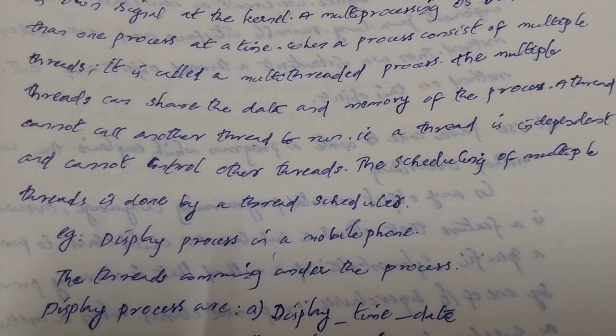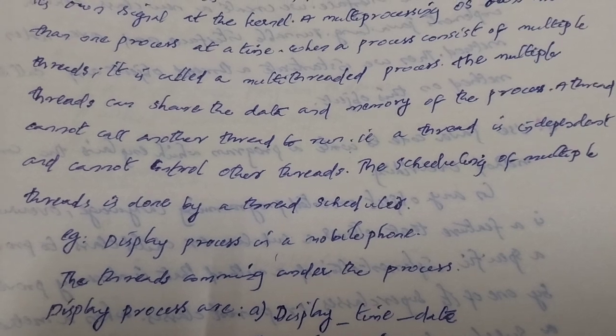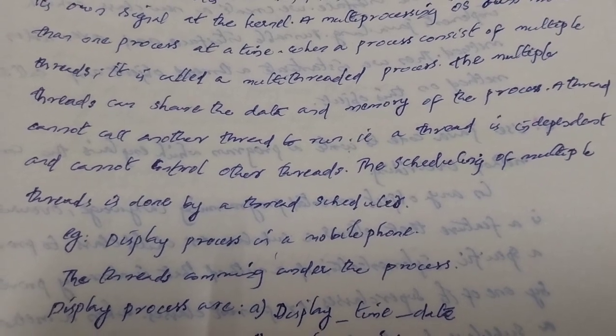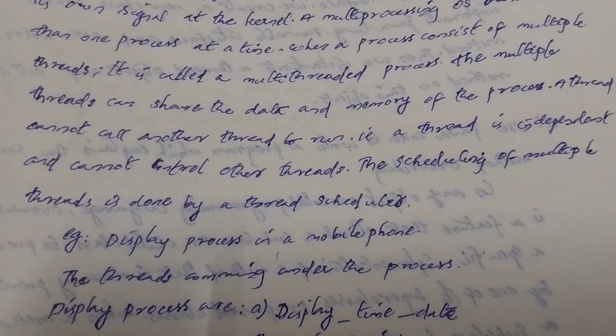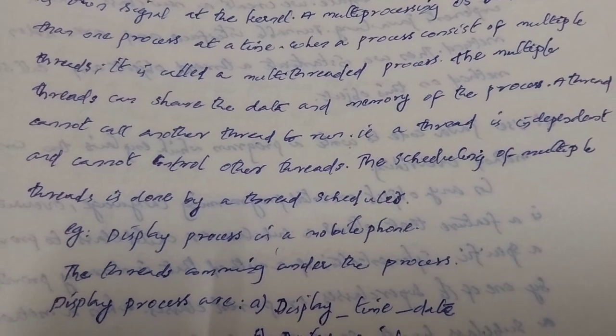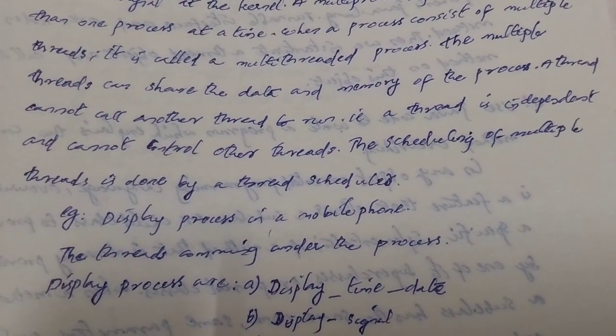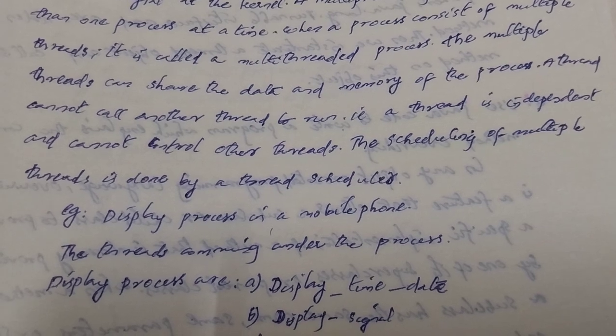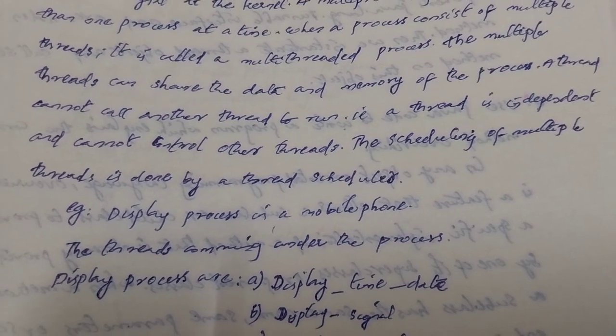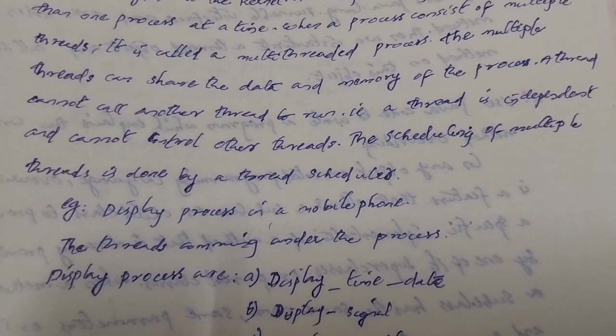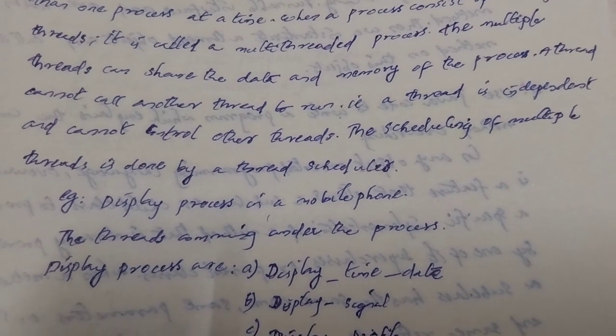The multiple threads can share the data and memory of the process. A thread cannot call another thread to run. For example, a thread is independent and cannot control another thread. The scheduling of multiple threads is done by a thread scheduler.